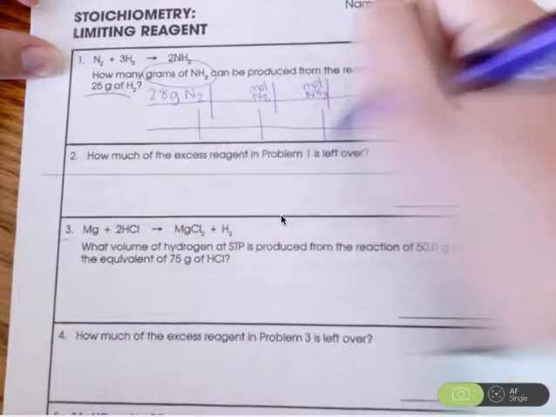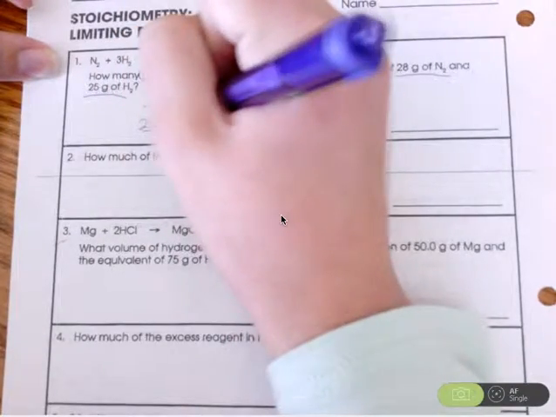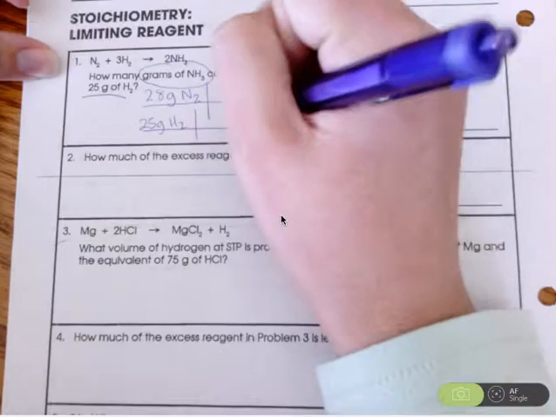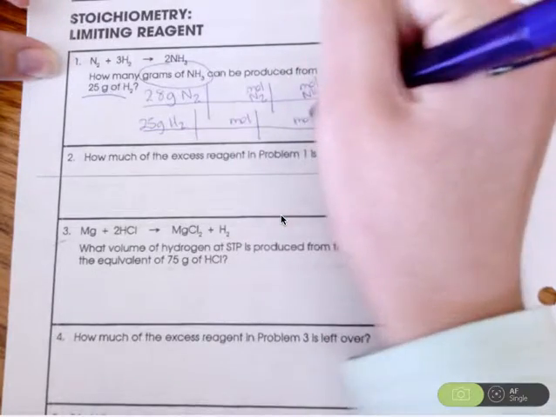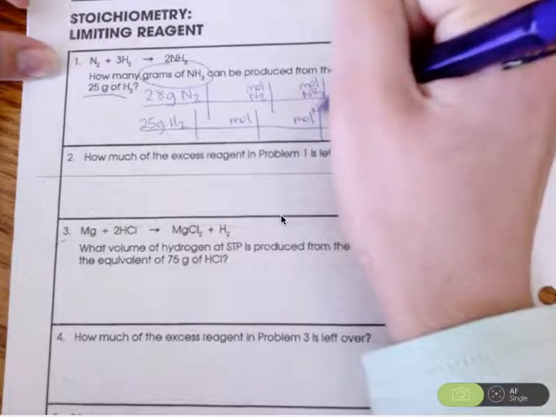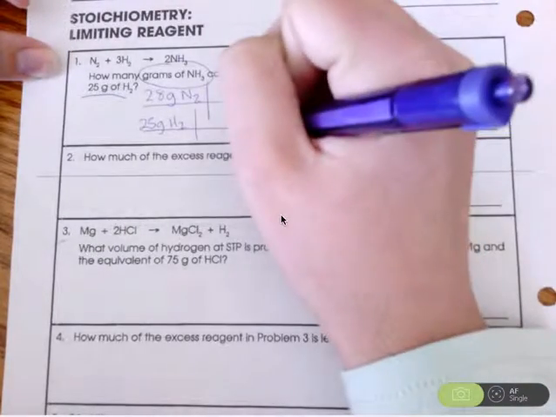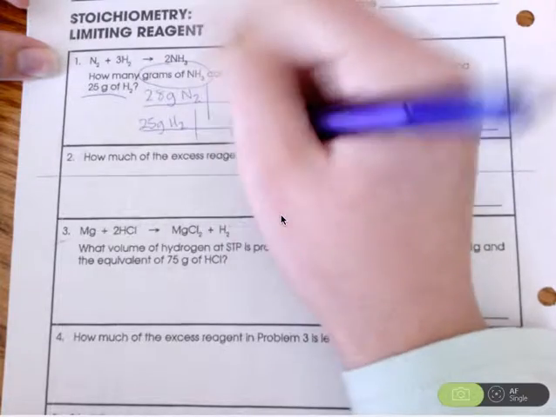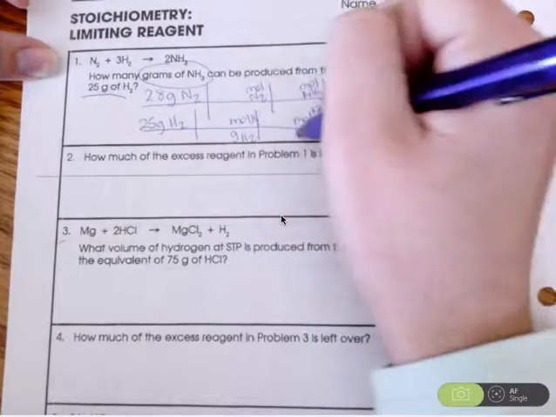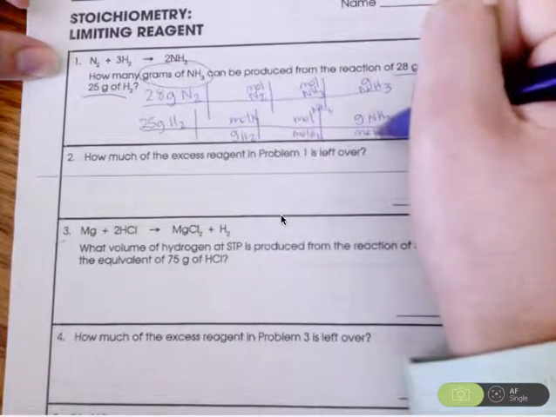But I have 2 givens, right? I also have 25 grams of H2. Again, I make my mole sandwich, ending with grams of ammonia. So this is moles of ammonia. This will be moles of H2. This will be grams of H2 to cancel with the grams of H2, moles of H2, and then moles of NH3.